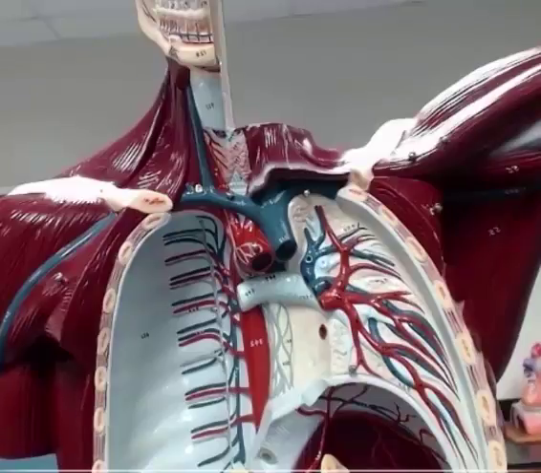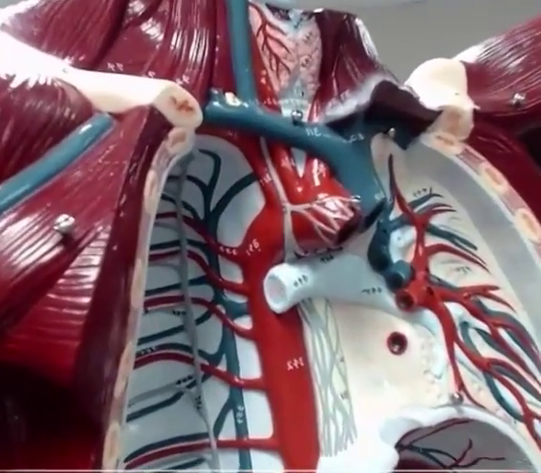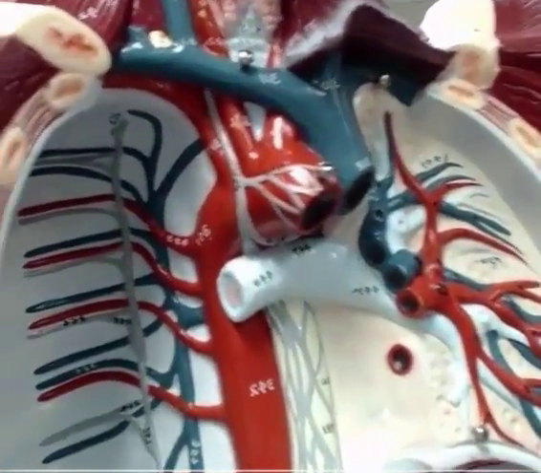Okay, in this video, we are going to be looking at the vessels of several models, including our thoracic model, which we have here. And let's start with the one that you should be the most familiar with, which is the aorta.